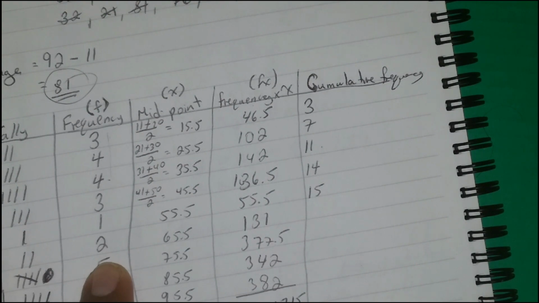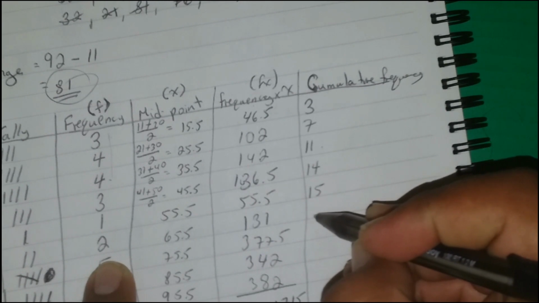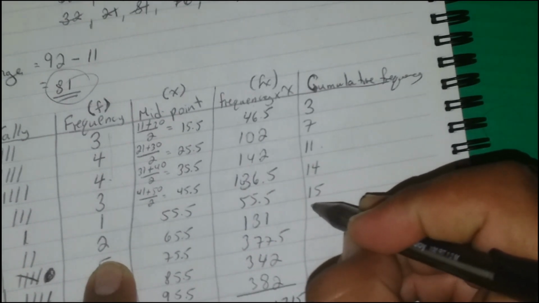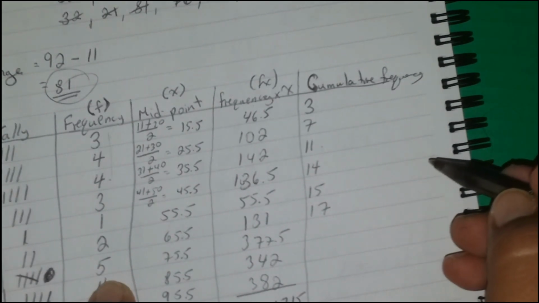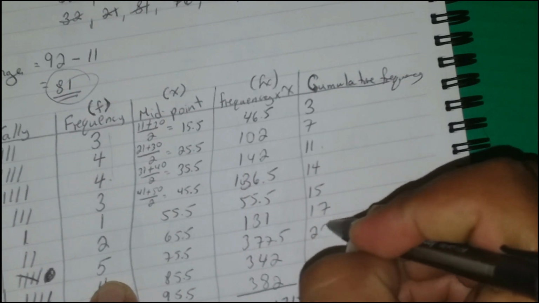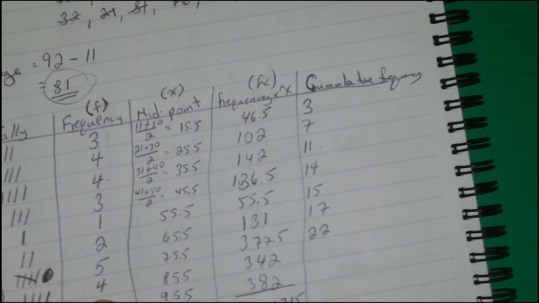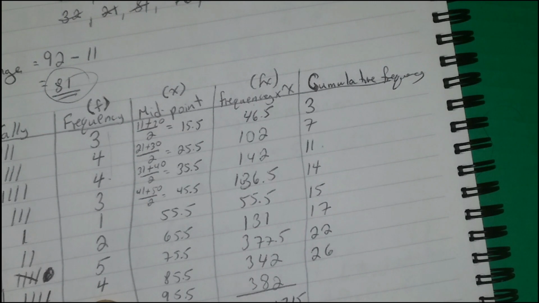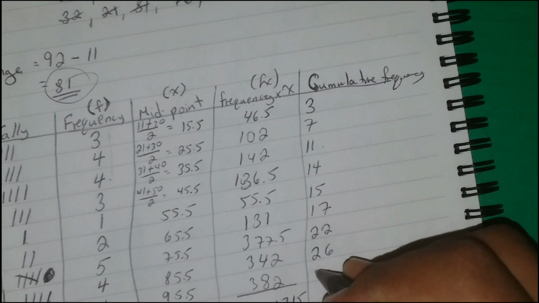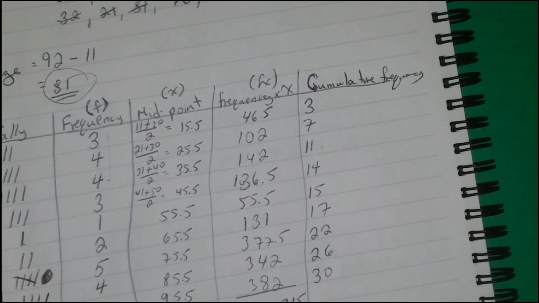The next game you get 2 points, which means that the total accumulation after that particular game is 17, right? The next game you scored 5 points, so that means you get 22. The next game is 4 points, so that makes it 26 points. The next game is an additional 4 points, which makes it a total of 30 points, right? So you see how the accumulation works.